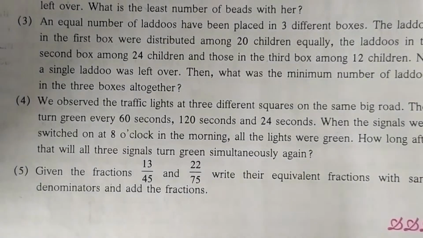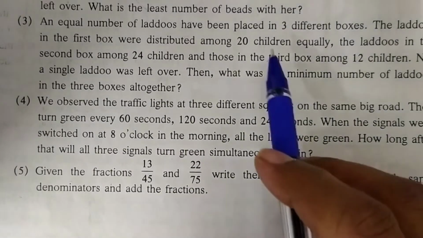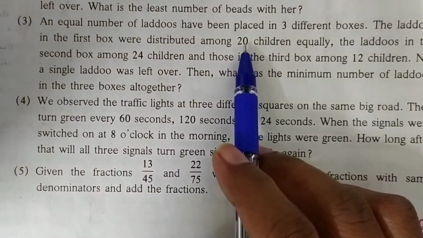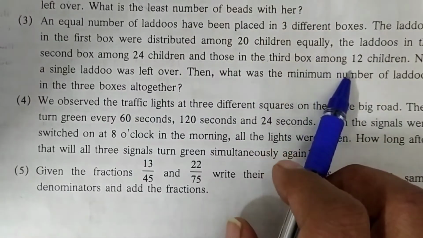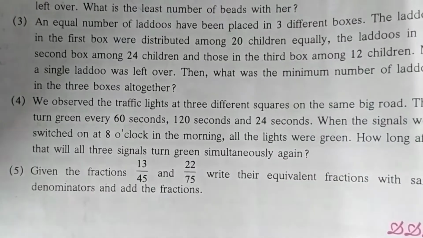So let's find out the minimum number of laddus. For it, we are going to find the LCM of 20, 24 and 12. Let's find out here.